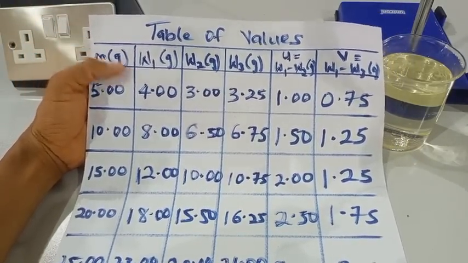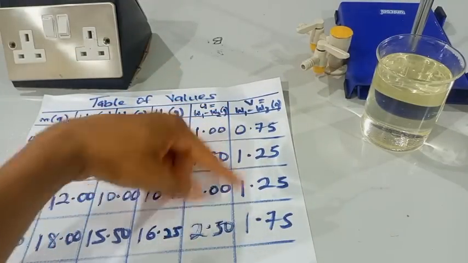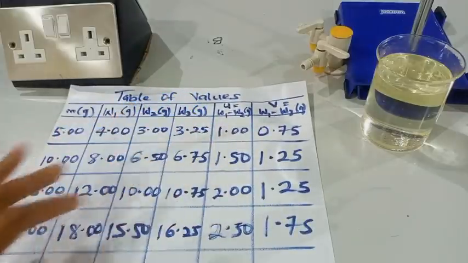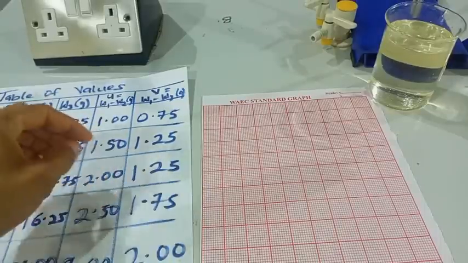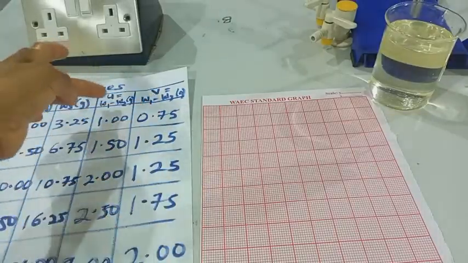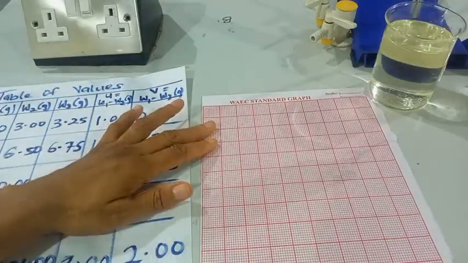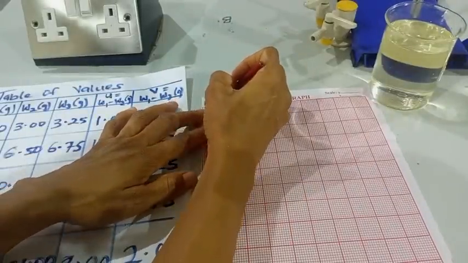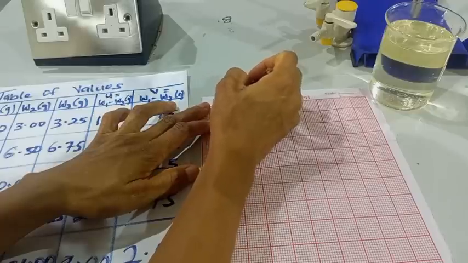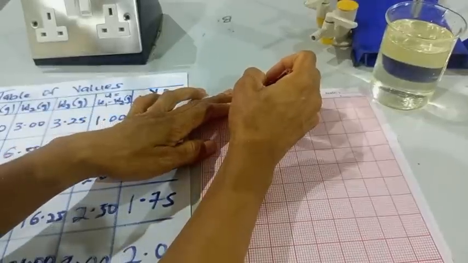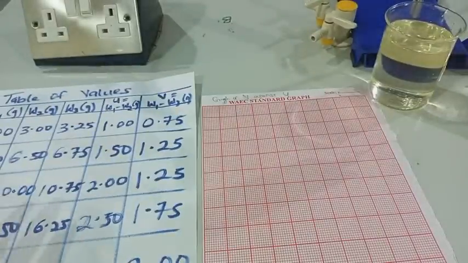Very, very important. You can see the values. How do we plot these values that are very close values? Okay, we are plotting graph of V against U. V on the vertical axis, U on the horizontal axis. Please write the title, graph of V, very, very important, against U. Then you write your scale.